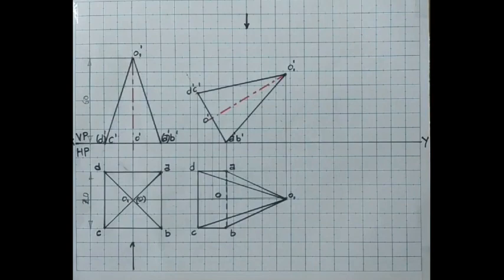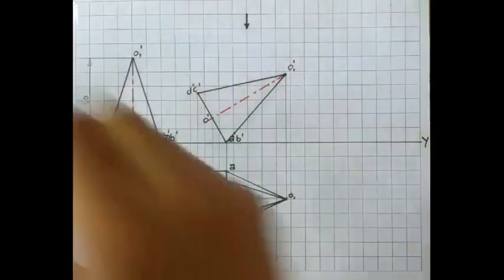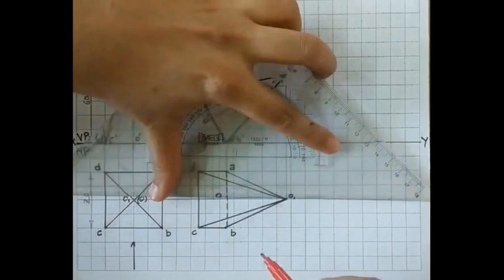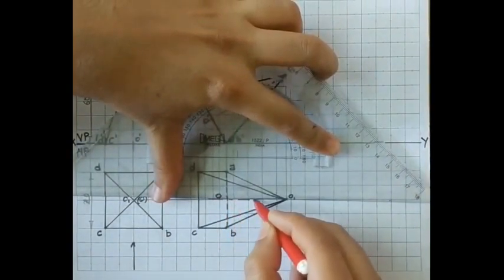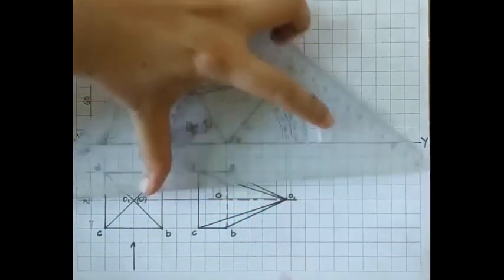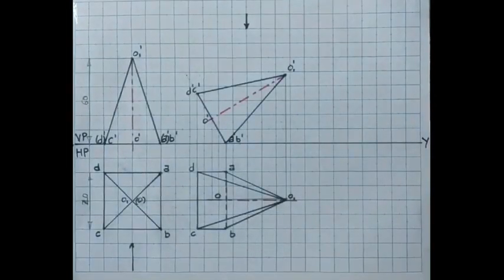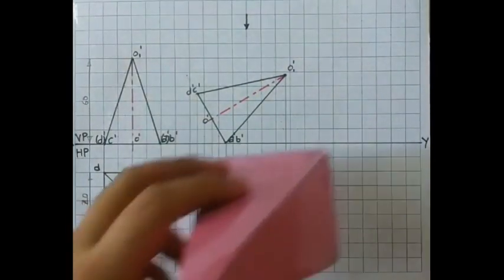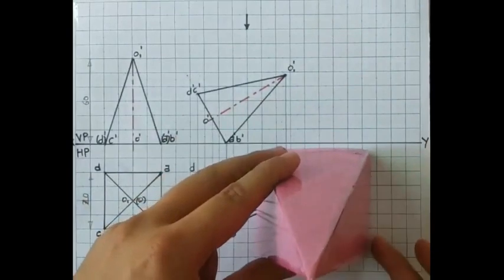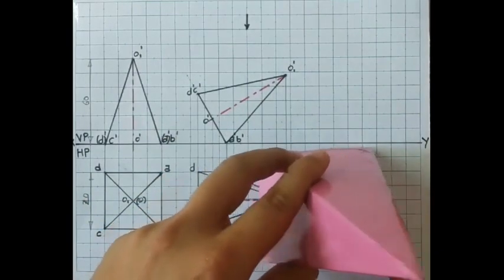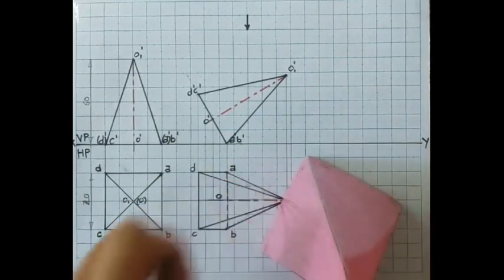So this completes the second top view, and also show the axis with a chain thin line. Now the next condition is that the edge on which the pyramid rests, that is AD, is making an angle of 45 degree with VP.